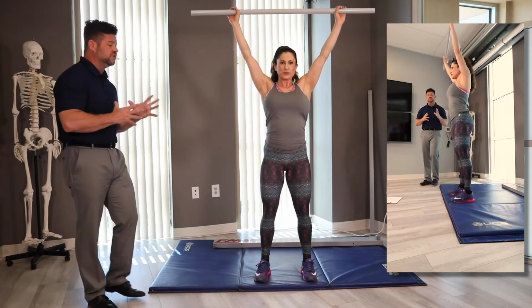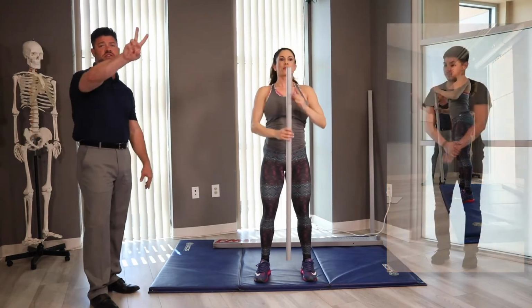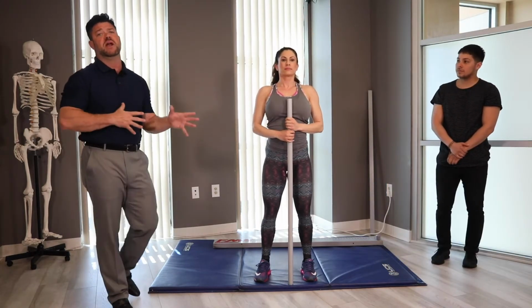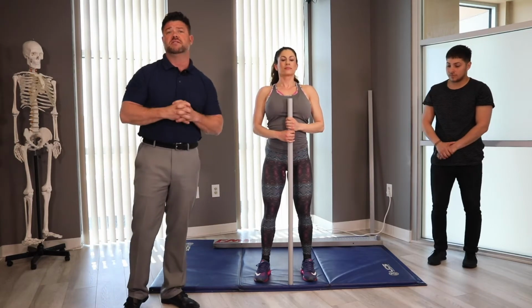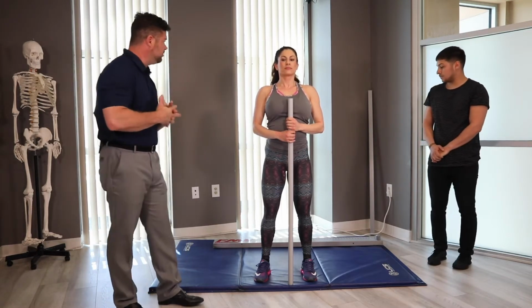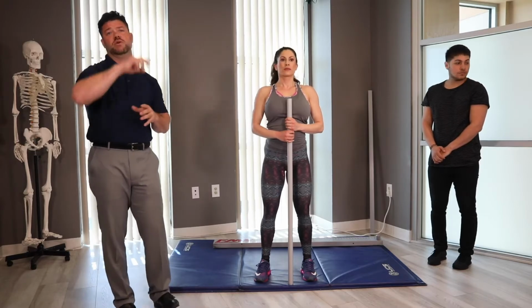So as you can see, this is one of those things that we're going to grade with a 2. That means that when we added a correction, she actually completed it and the squat turned out to look perfect. So with that one, that was a squat. We're going to score her with a 2 in her squat.